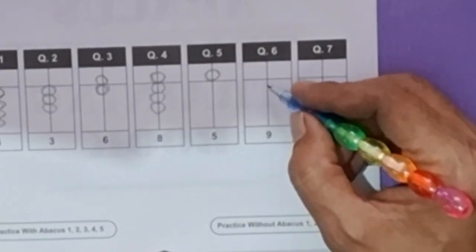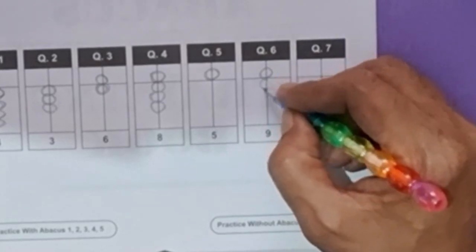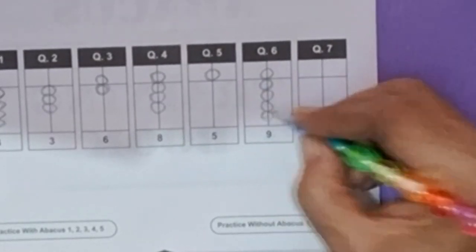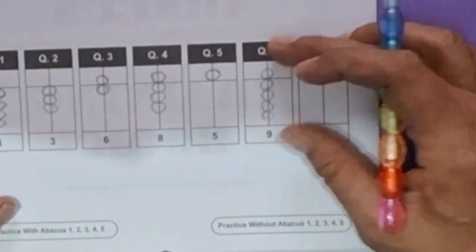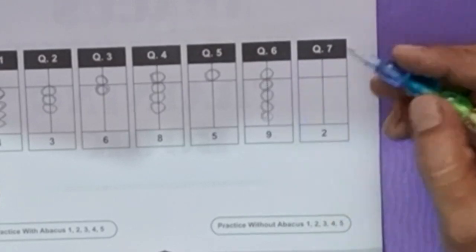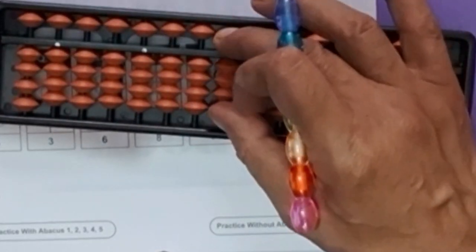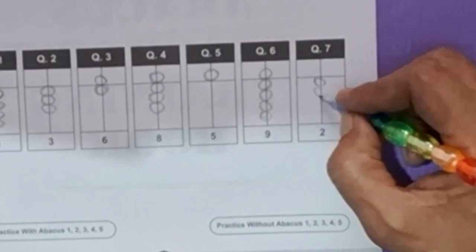9, don't draw 9 beads. 5, 6, 7, 8 and 9. Maximum value is 9. 9 means value of beads 9. We can't draw 10 beads, 10 value of this single one's rod. It's one's rod. One's means 1 to 9. 2, 1 and 2.